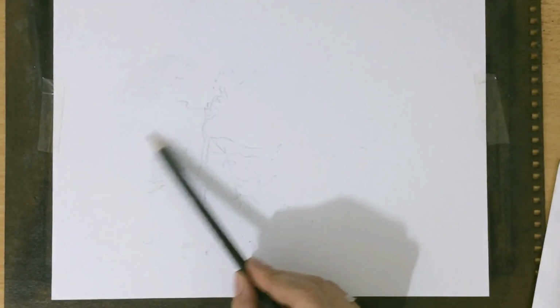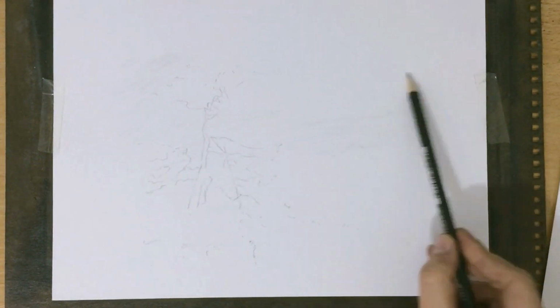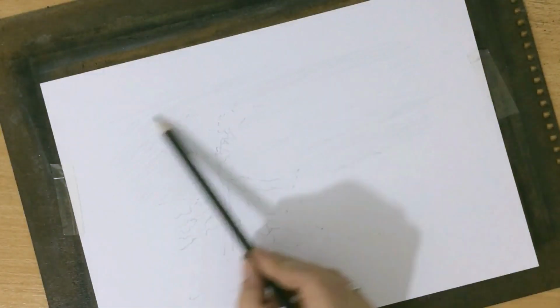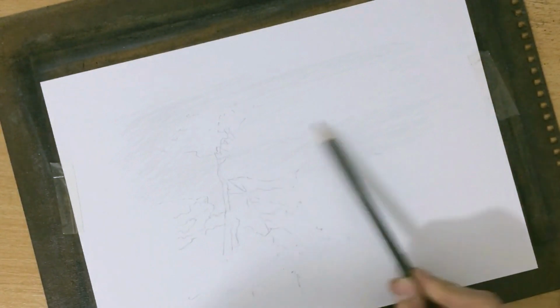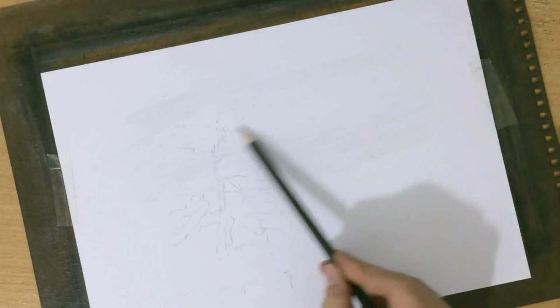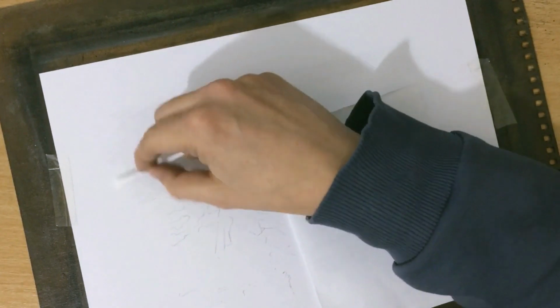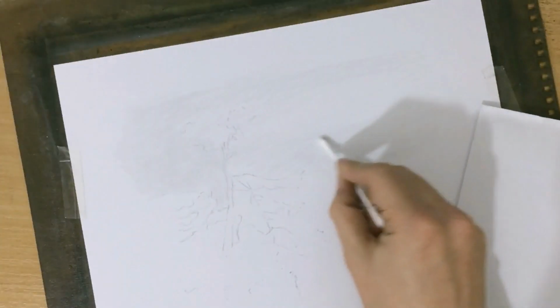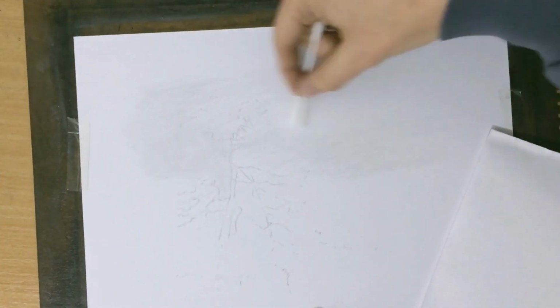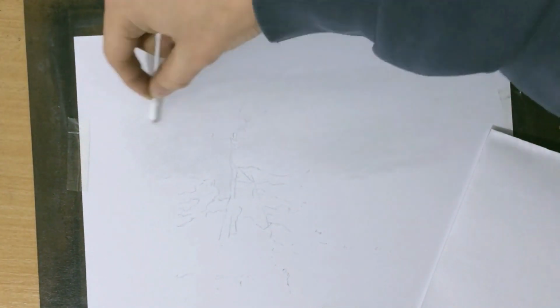So my initial sketch was done with a graphite pencil, and it's very simple. I just decided to place the tree slightly to the left of the center. And then I used a Staedtler HB graphite pencil to cover most of the sky, and then I blended it with a Q-tip, as you can see.